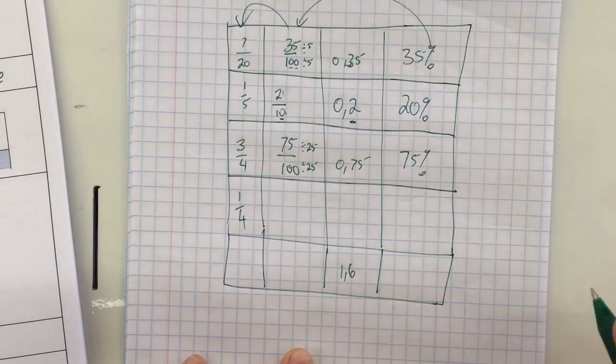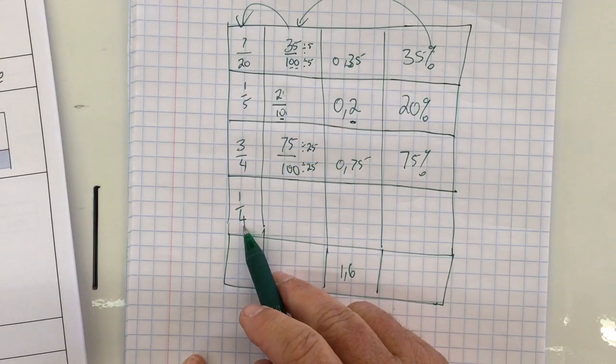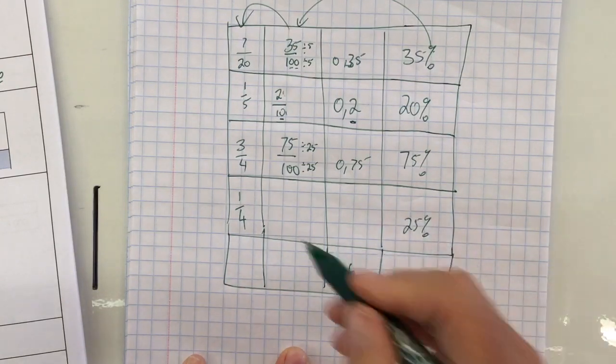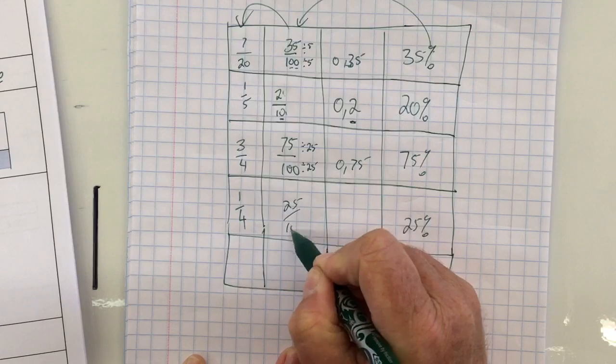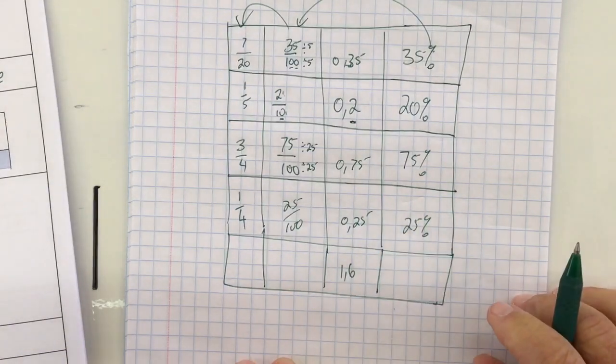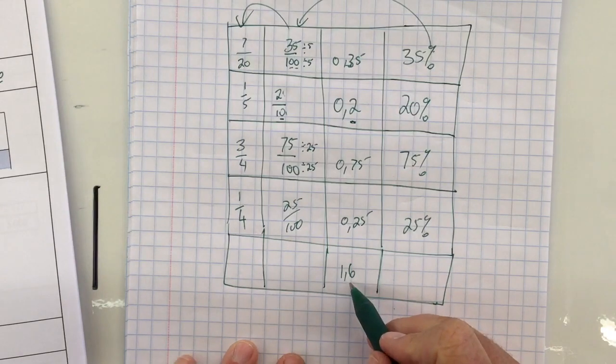Fantastic, 3/4. This one, a quarter, immediately you should just know that it's 25%. Learn it off by heart. Know that it is 25 over 100. And this one would be 0.25.